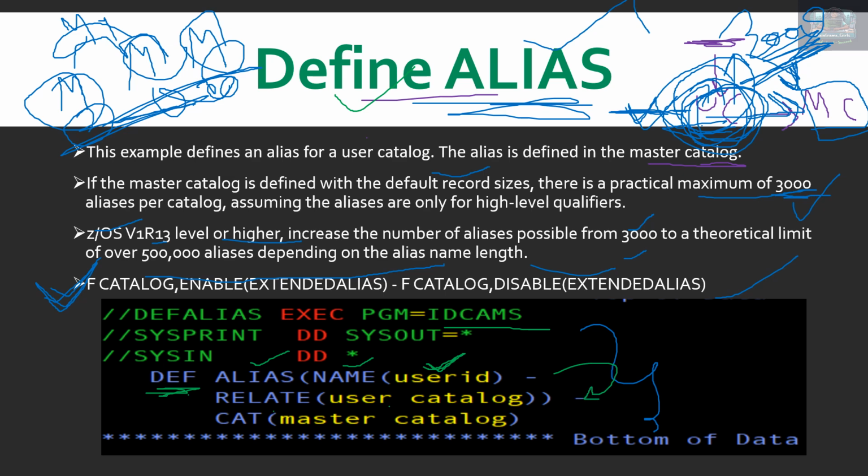Okay. Then master catalog. In CATALOG, you will be giving the master catalog, which you have to give by default, because if you miss giving this master catalog, this alias will not have interaction. User catalog will have interaction to master catalog, but this alias will not. And another one, if you forget to give this RELATE word, what will happen is this user ID will be directly defined to master catalog, and there will be some entries.